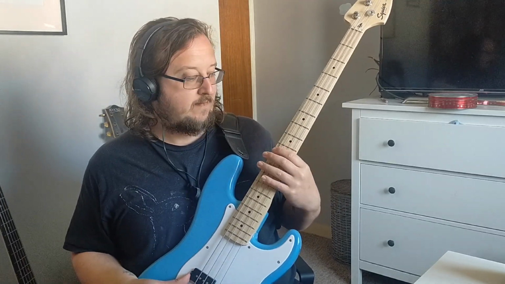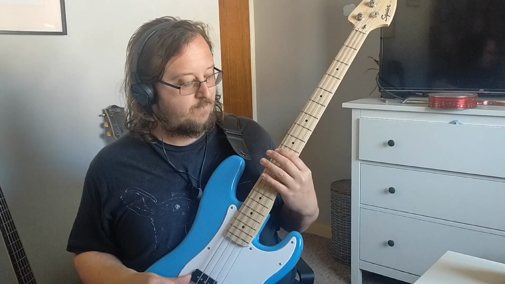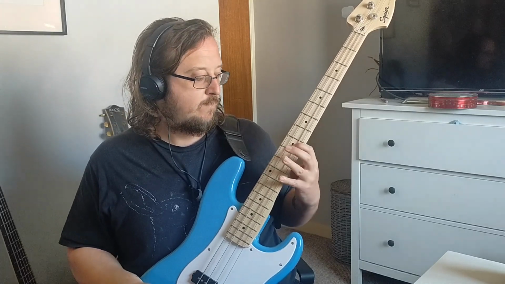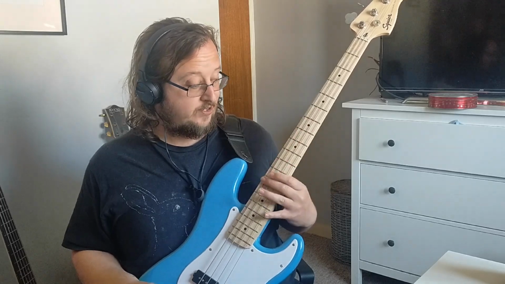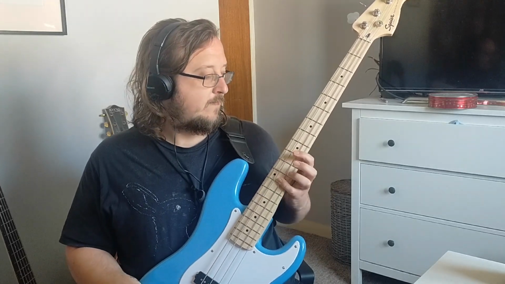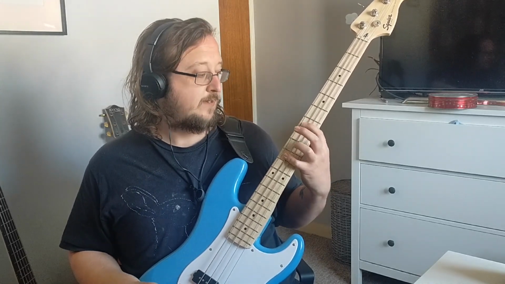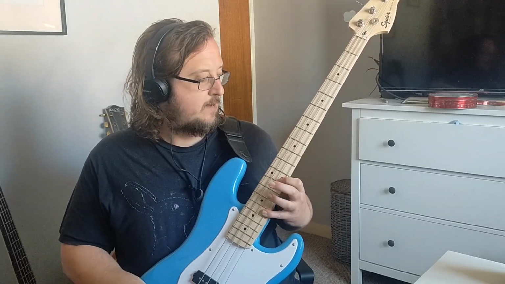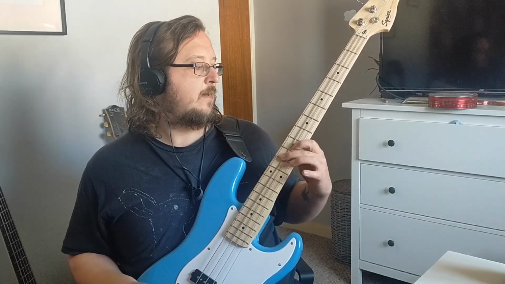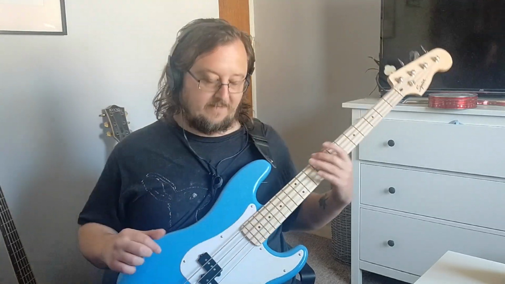So we're going to start root position 2-5-1. Okay, first inversion. Listen to the sounds. Second. Okay, so they do sound slightly different, and that's what we're trying to get at today.